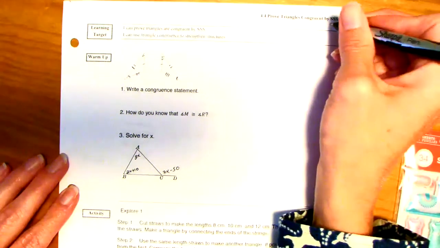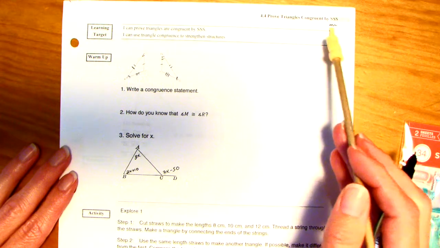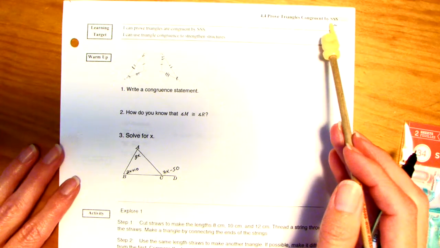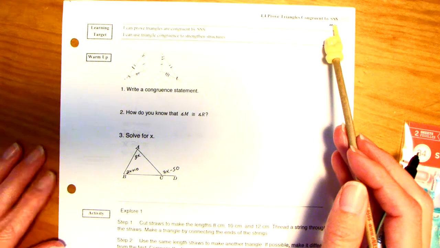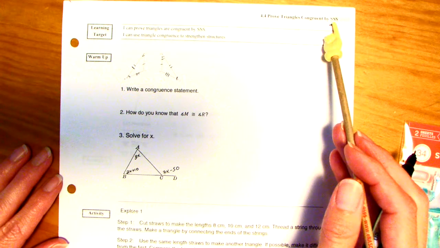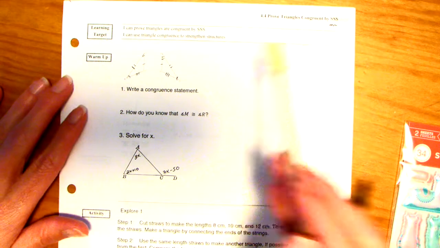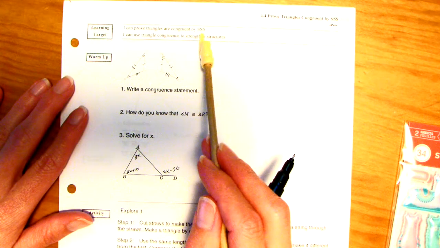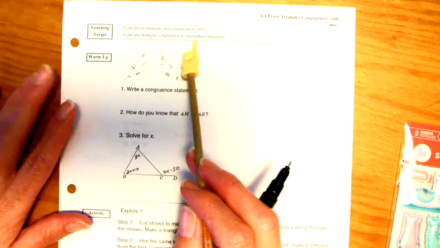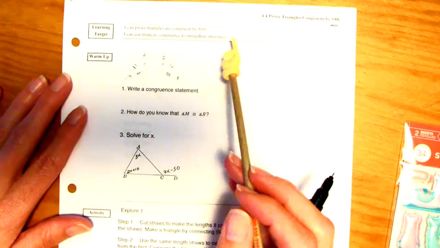Okay, so this part's important because we are going to be proving triangles with different methods. So side, side, side, or SSS, refers to obviously the sides of the triangle, and you'll see an A in there once in a while. That would mean the angle. But in this case, it's only side, side, side. So all three sides must be congruent, and I can use triangle congruence to strengthen structures, such as bridges.